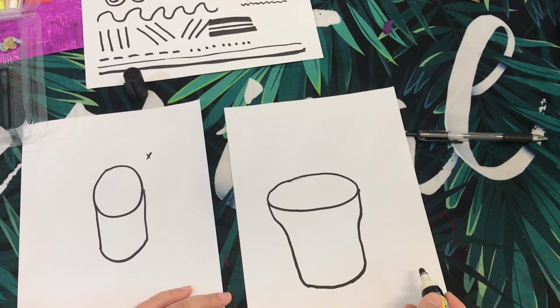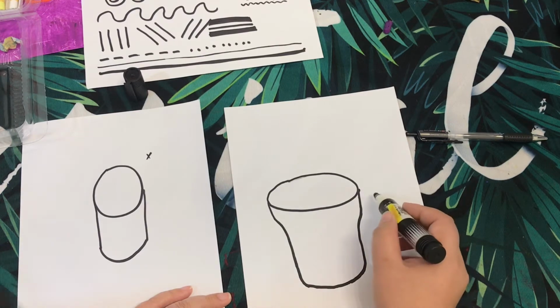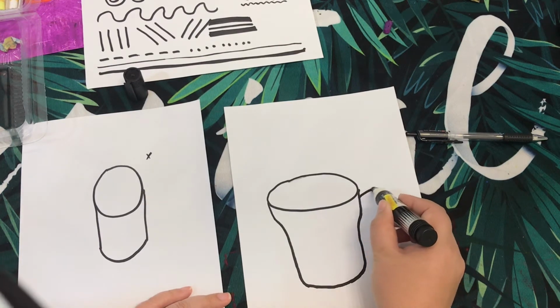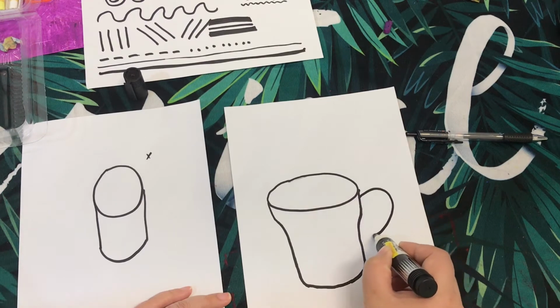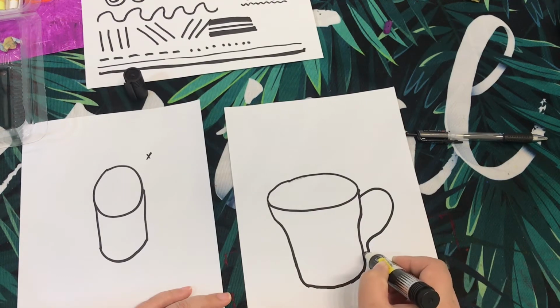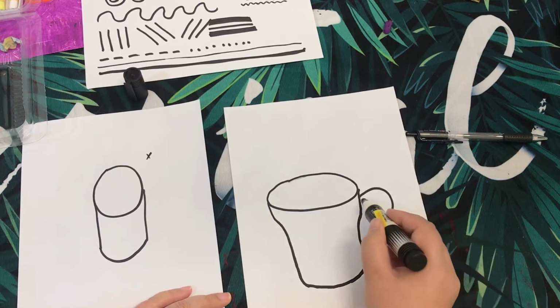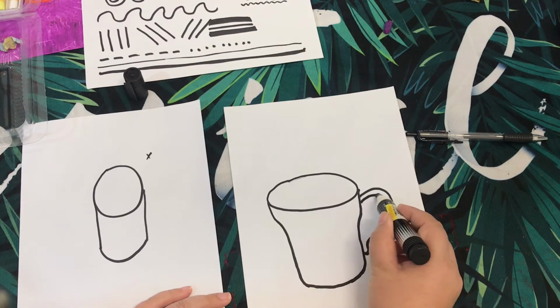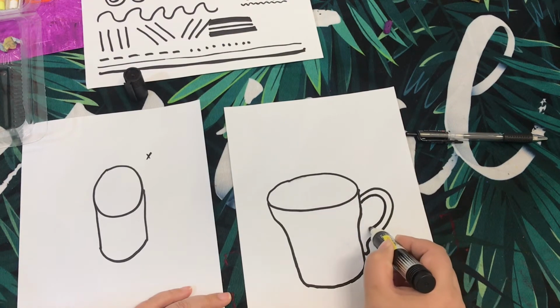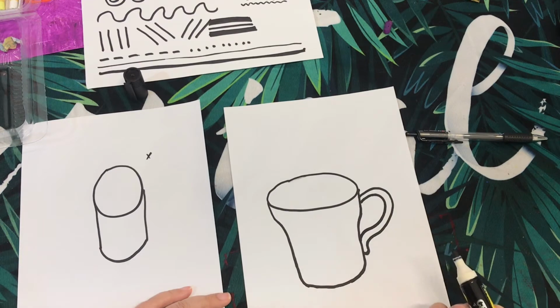There you go. And don't forget the ear or the handle. Next step, we want to make it look as 3D or as realistic as possible.